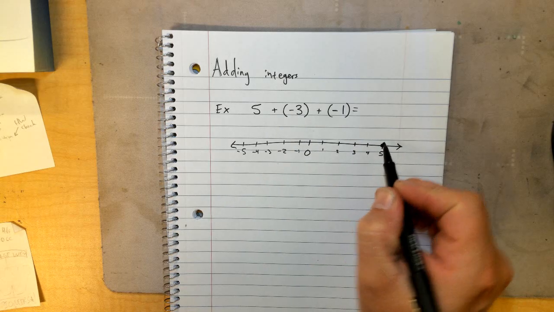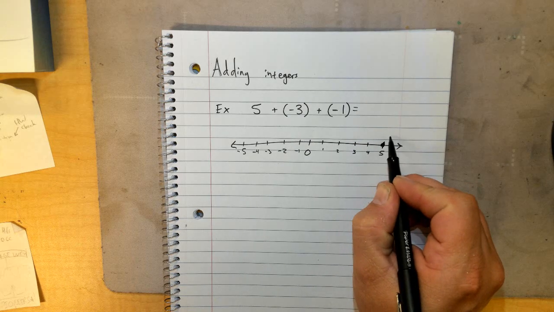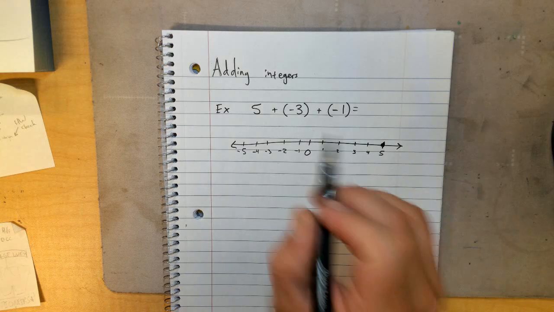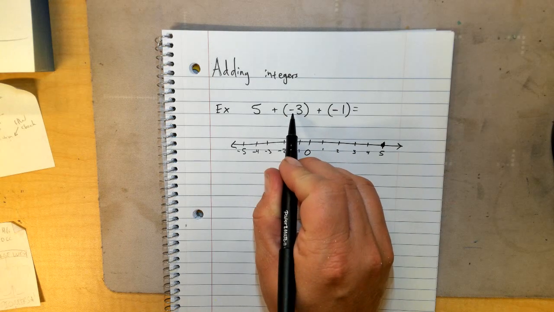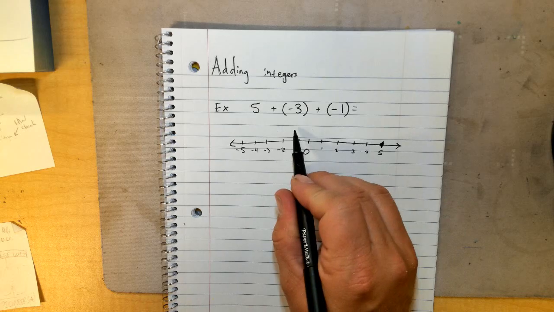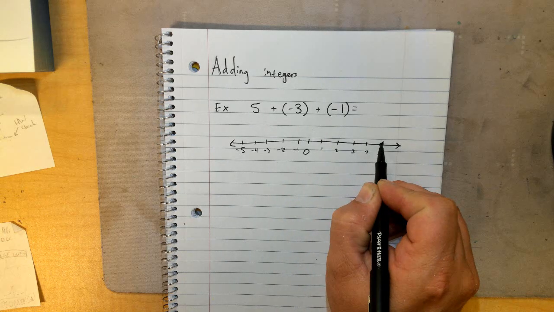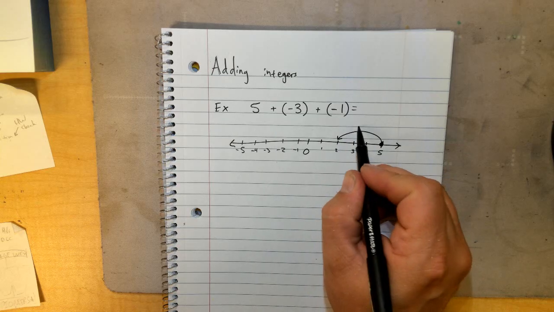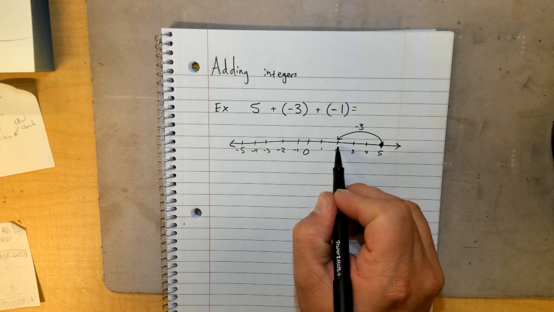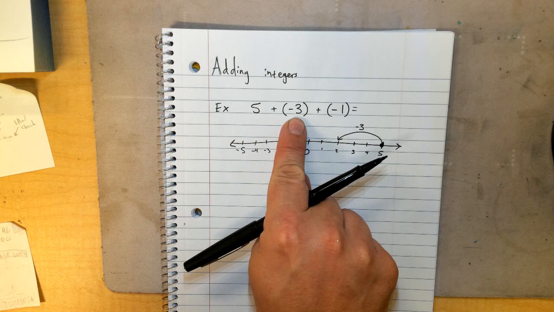Remember, normally adding we think of increasing and moving to the right along the number line, but we are adding an opposite sign, so we go the opposite direction. It's just like subtraction. So adding negative 3 means going backwards 3, and for the meantime we land at 2. That's what 5 plus negative 3 is.